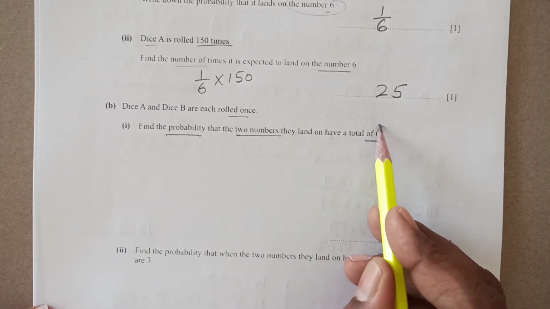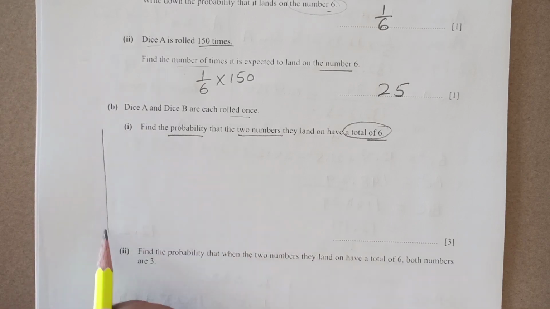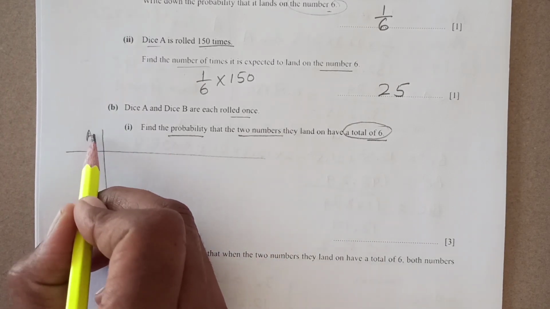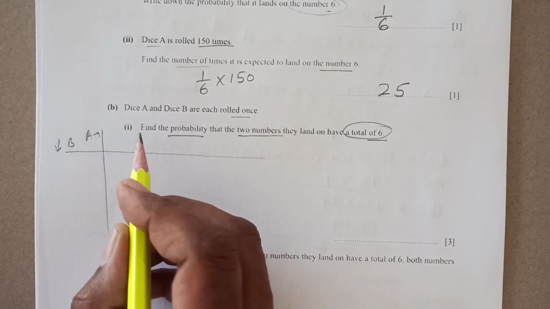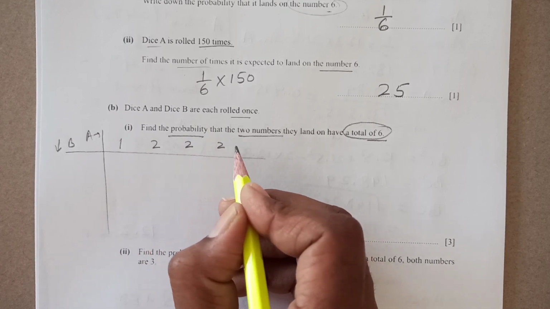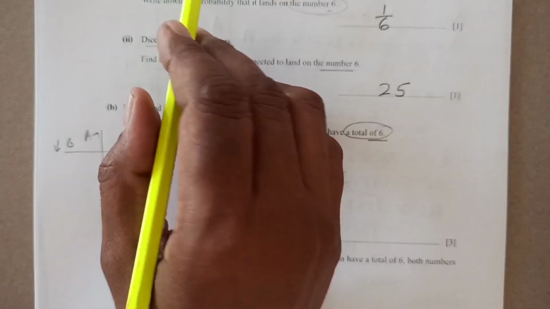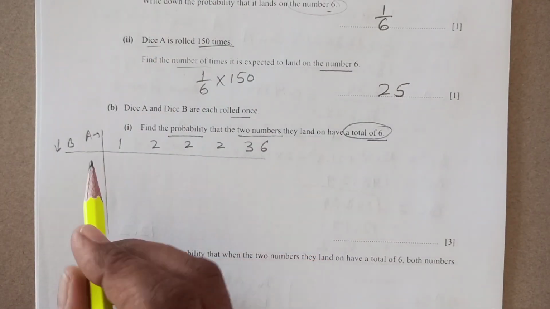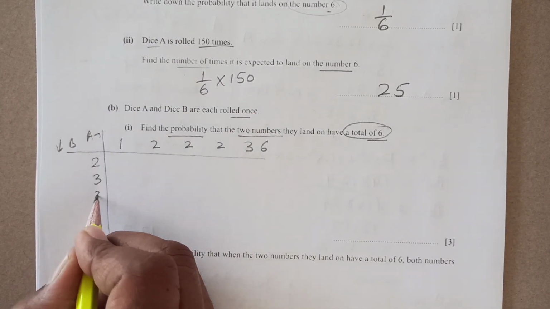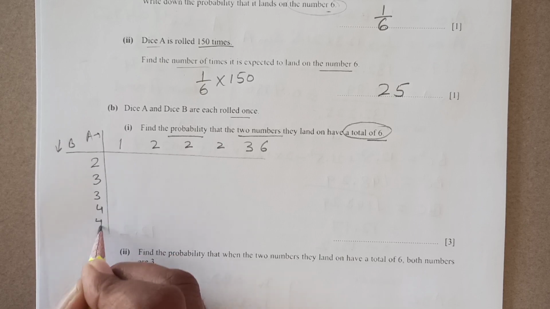Now we are looking for a total of 6. For that we can make a sample space. Dice A on this side is 1, 2, 2, 2, 3 and 6. Dice B on this side is 2, 3, 3, 4, 4 and 4.